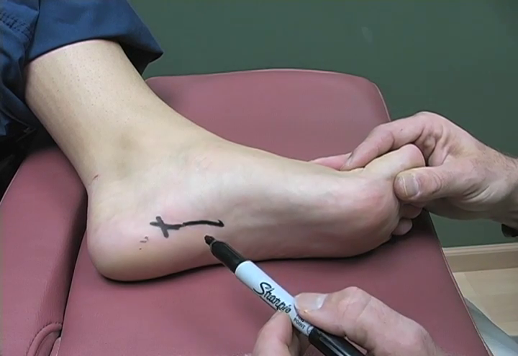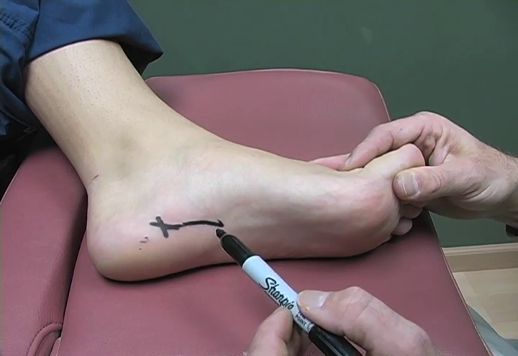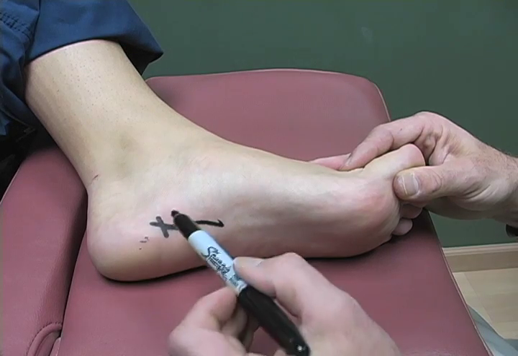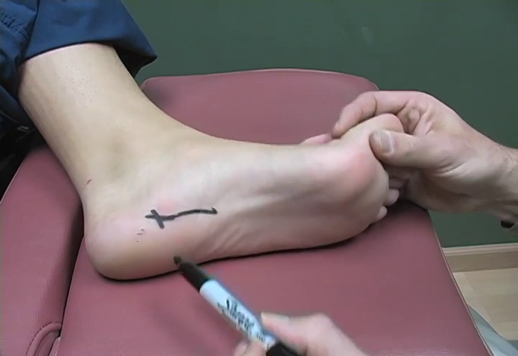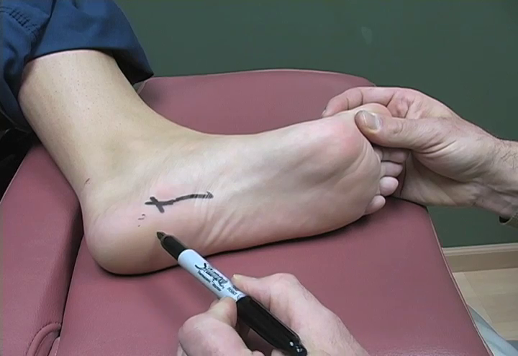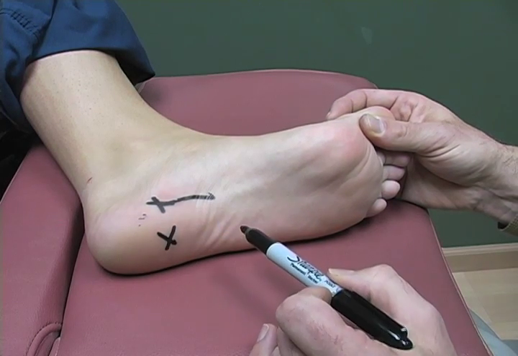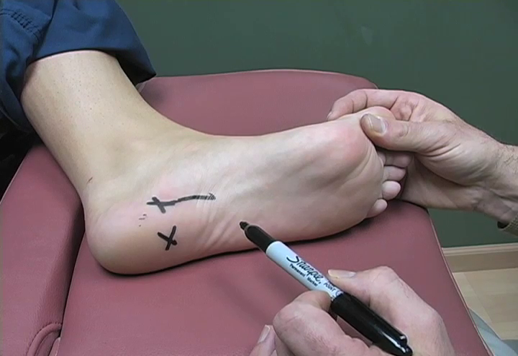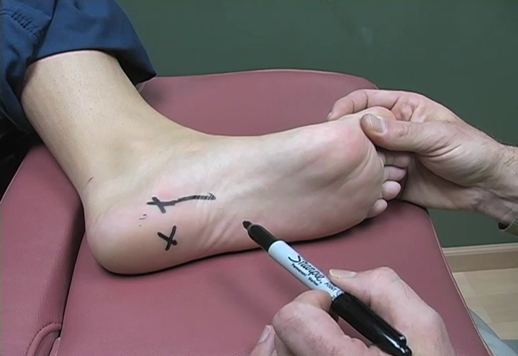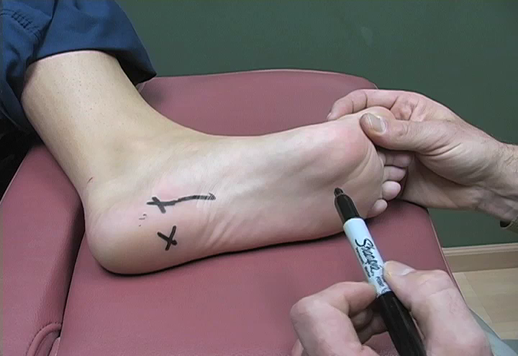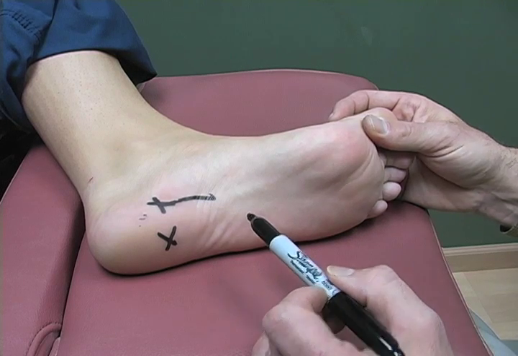Plantar fasciitis, itis represents inflammation of the plantar fascia as it attaches to this region. There's also a small attachment to this region of the heel. Patients will tend to have pain with initial rising, so getting out of bed in the morning, or the first few steps in the evening after having sat down.